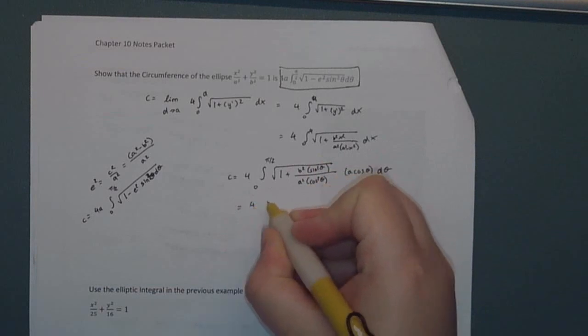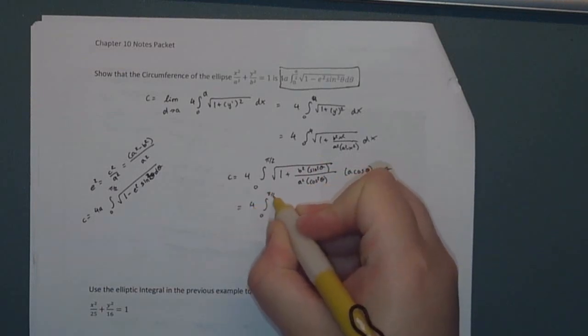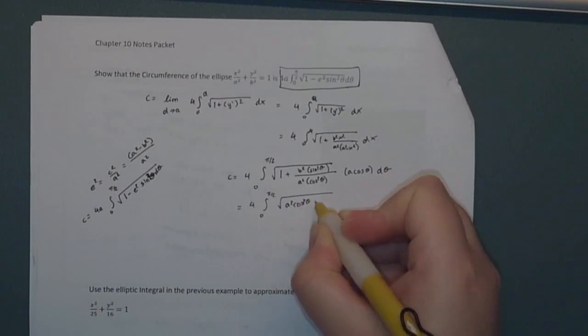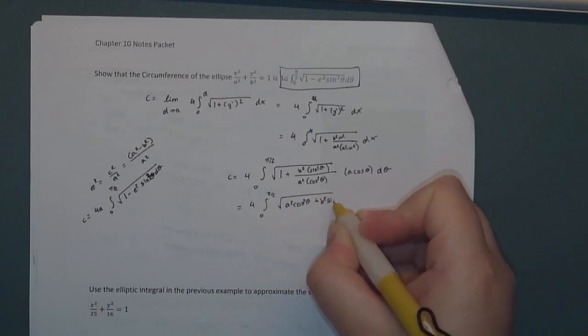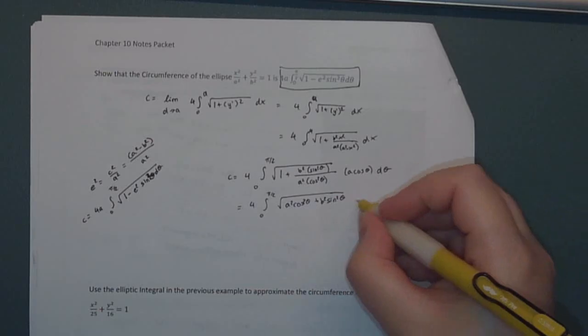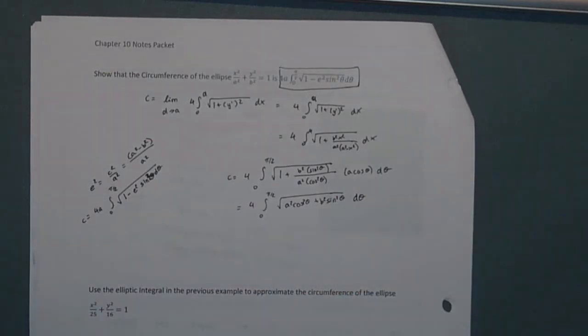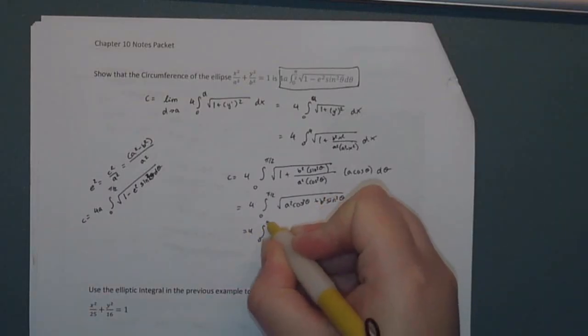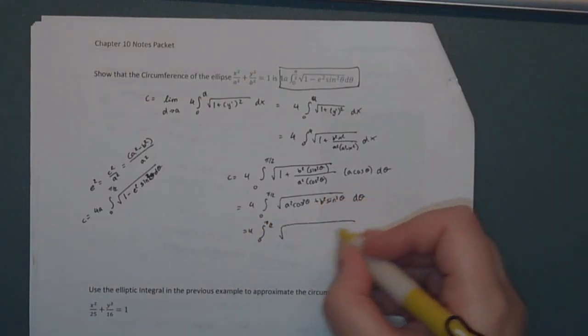So when I do that, I end up with the square root of a squared cosine squared theta plus b squared sine squared theta. Next, cosine squared theta is 1 minus sine squared theta, so we're using our handy-dandy trig identities from pre-calc.